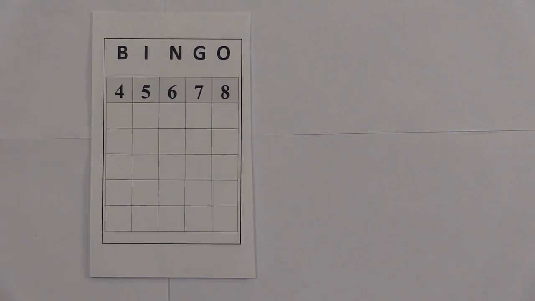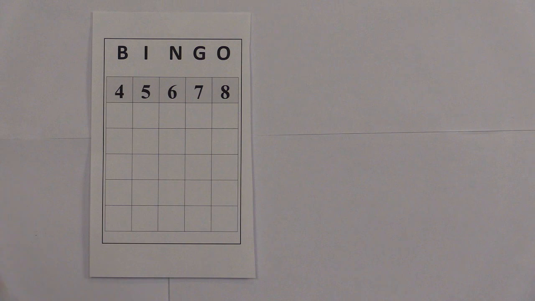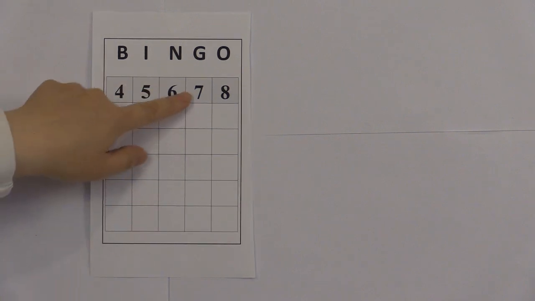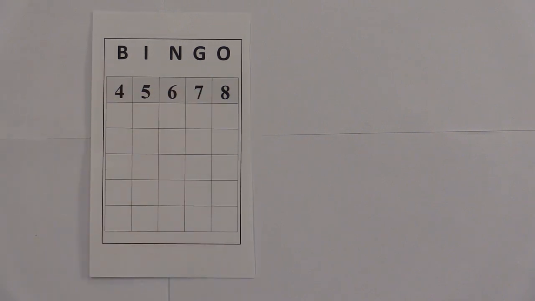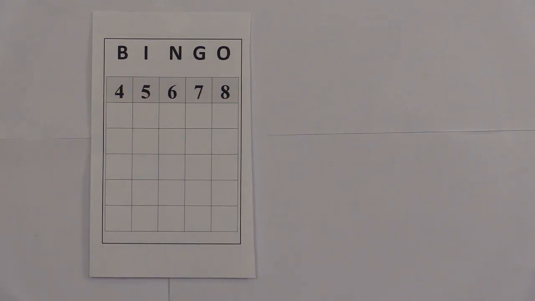Same thing for 5. For any multiples of 5, you can choose 5 of them from 1 times 5, 2 times 5, 3 times 5, up to 9 times 5. You can choose any number you want to use. Same thing for under 6, 7, and 8. Again, everything we do in the classroom, you can find a template on Canvas. I really want you to practice this one and have fun. You can gather your family, your friends, your roommate, and let's play bingo together.